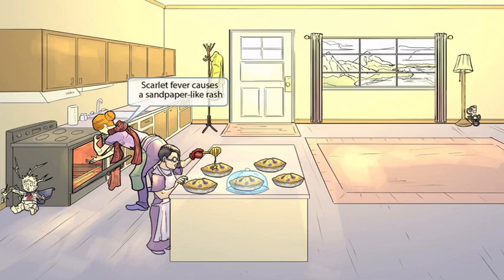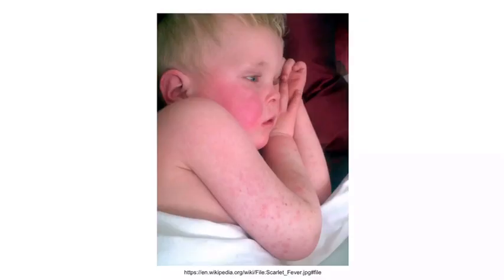One of the features of scarlet fever is a sandpaper-like rash. To help you remember this, we've shown a bunch of pie crumbs on this woman's scarf that look like little pieces of sand. This shouldn't be too surprising considering that she's been eating pie. So crumbs that look like sand for sandpaper-like rash. This is an image of the sandpaper-like rash. You can see the rash, for example, on this patient's arm right here.